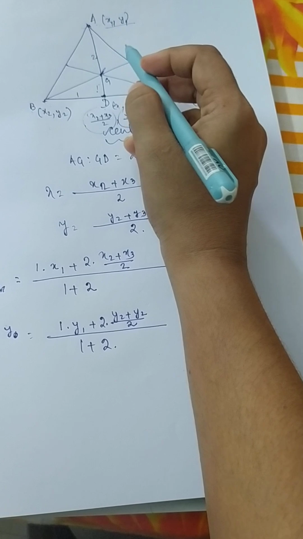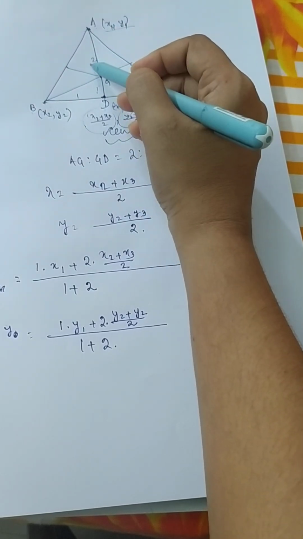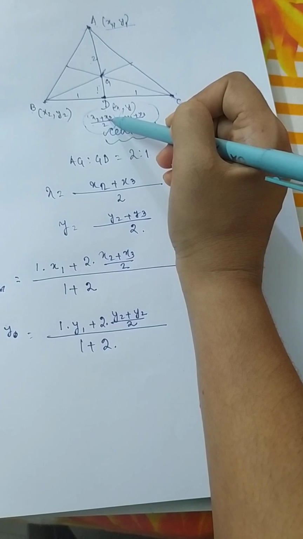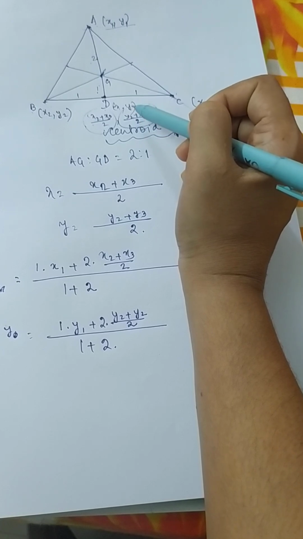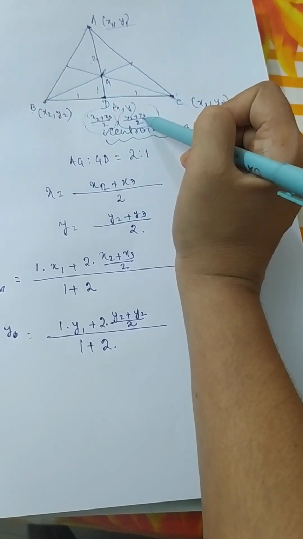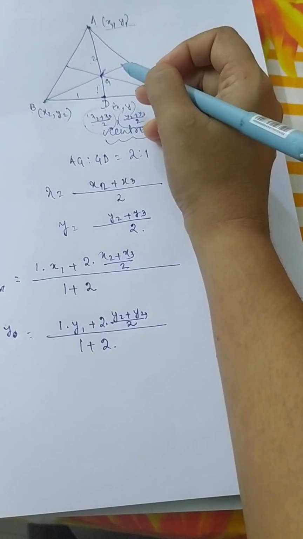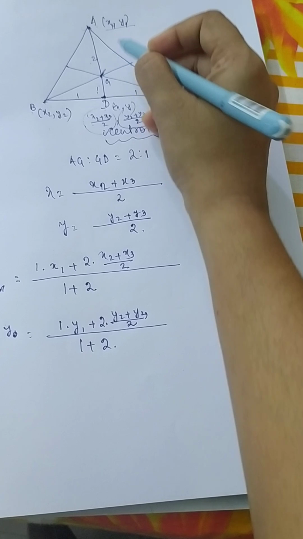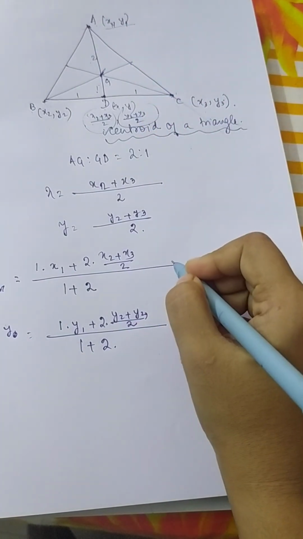The ratio is 2:1. So obviously 1 into x1 plus 2 into x2 plus x3 by 2, over 1 plus 2. Similarly, 2 into y2 plus y3 by 2 plus 1 into y1, whole over 1 plus 2.